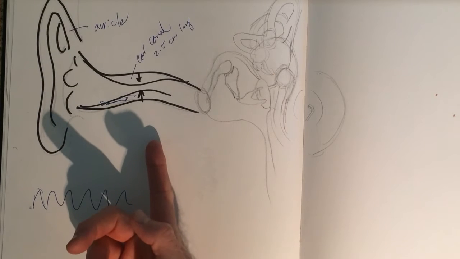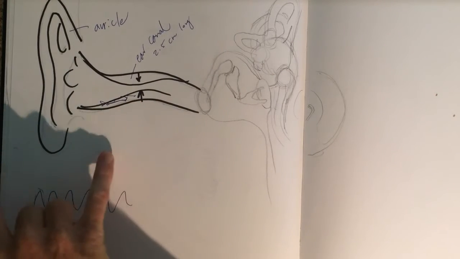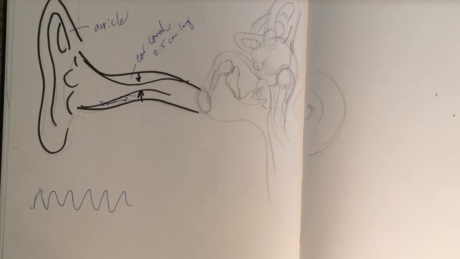In order to fix this, you know what they have to do? They have to take a chisel, a micro chisel, and hammer away at that bone. They have to like hammer it away. The doctor has to do that. I would definitely not want to do it myself.